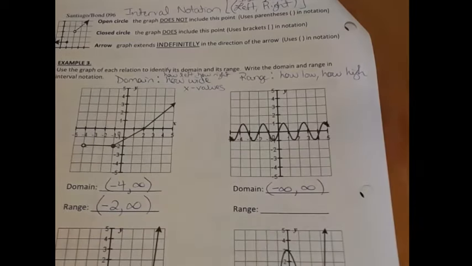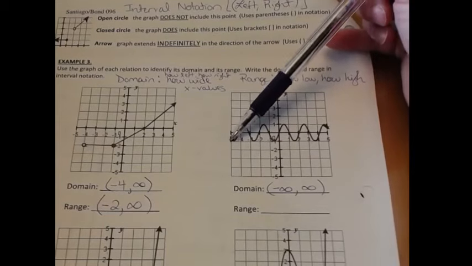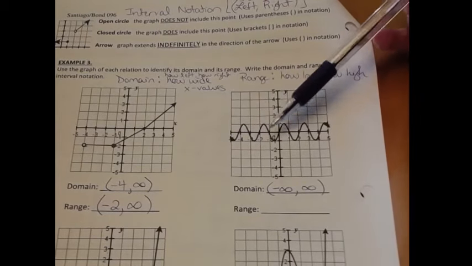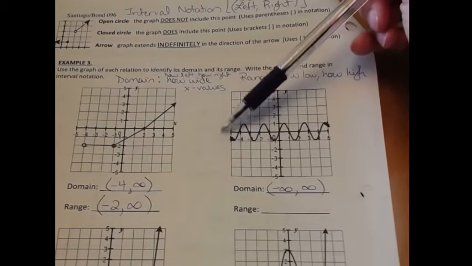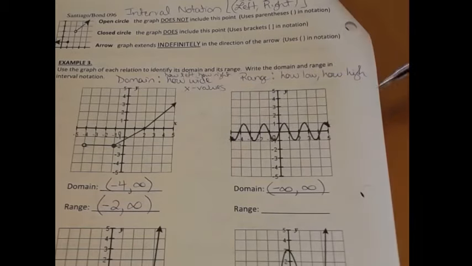Think of x as your input, right? And think of domain as all of your x values. So if we were to find several points on this oscillating graph, we would see that those x-coordinates continue towards negative infinity and positive infinity. Okay?